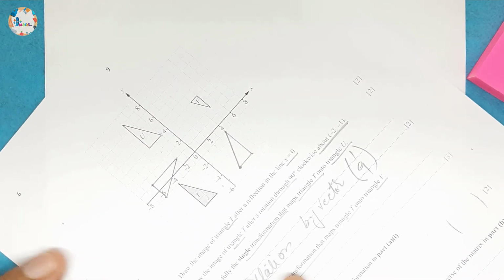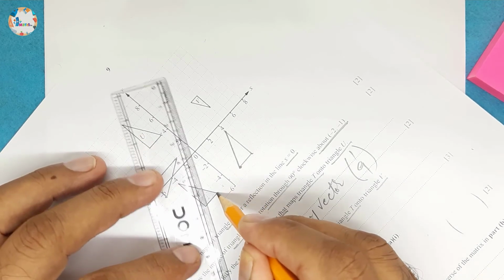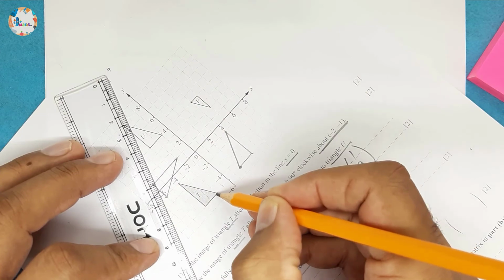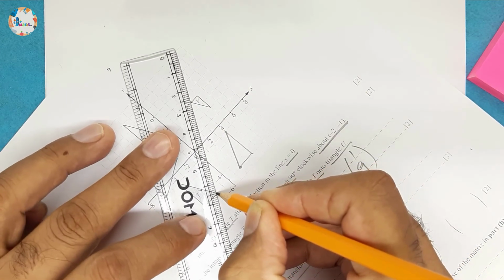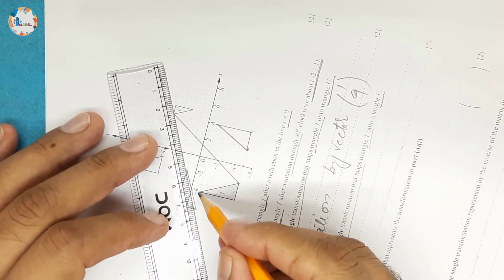And then the fourth part: describe fully the single transformation that maps T onto V. For that one we can basically draw the line joining the vertices. This vertex is the same as this one, so we'll have to join these two vertices. After drawing this, we can join these two also.